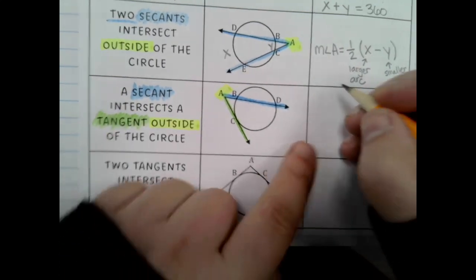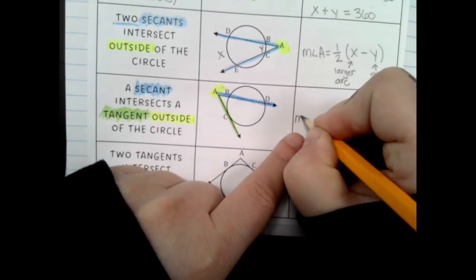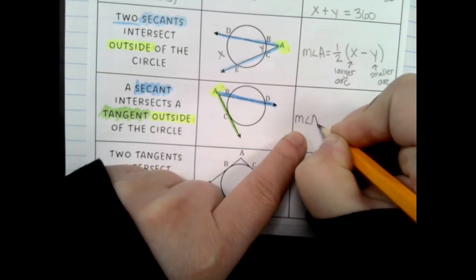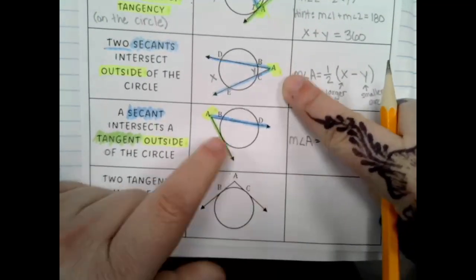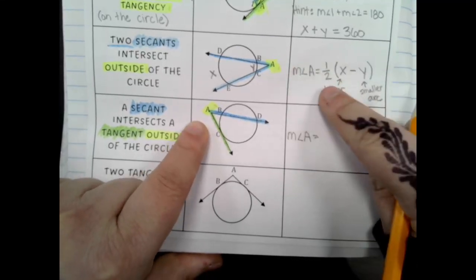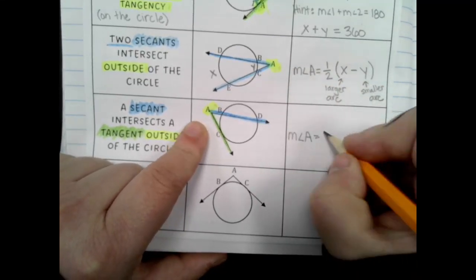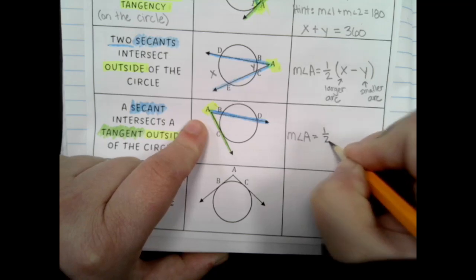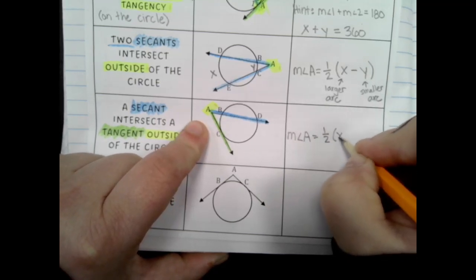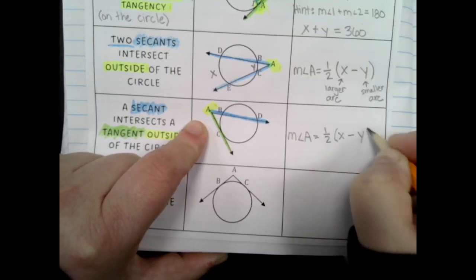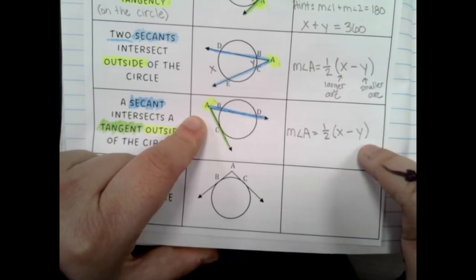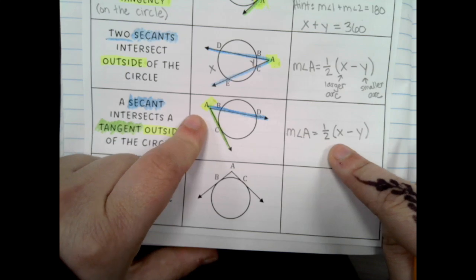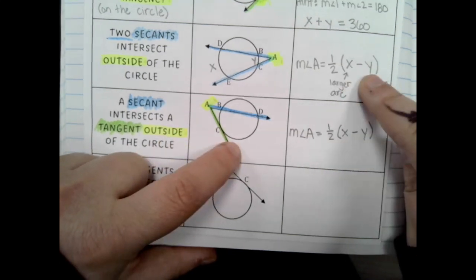Okay, so again, to find that, it's the same formula. It's just, it looks different. These diagrams look a little bit different, but because they intersect on the outside, it ends up being the same formula. So measure of angle A equals 1/2 of x minus y. If you need to rewrite that's the larger arc and the smaller arc, you can. I'm not going to write that since it's up here.